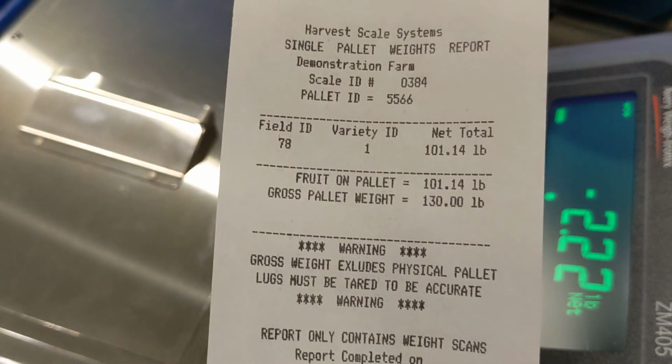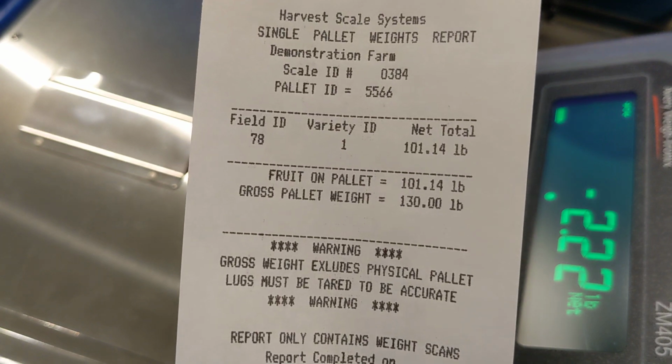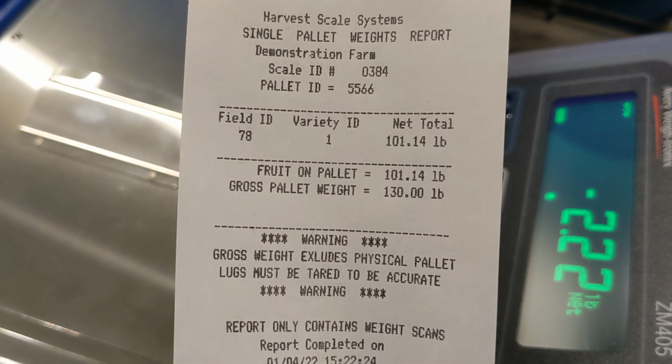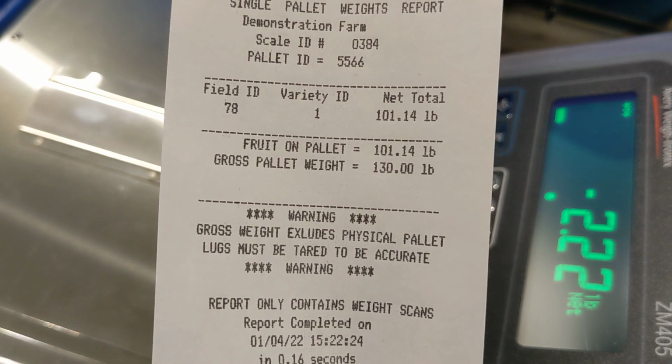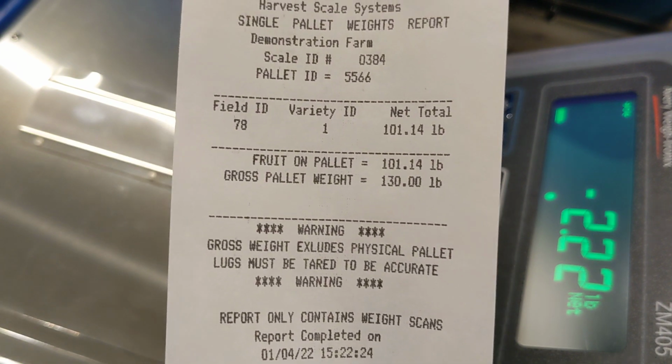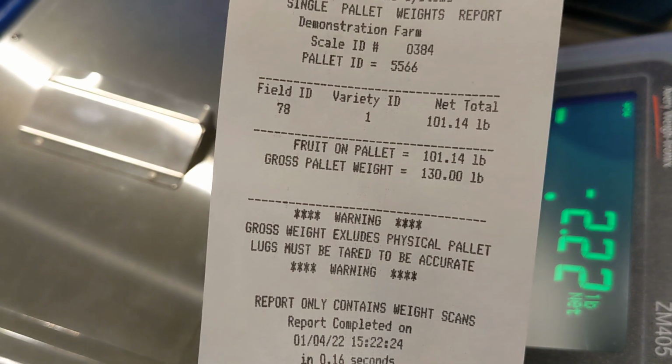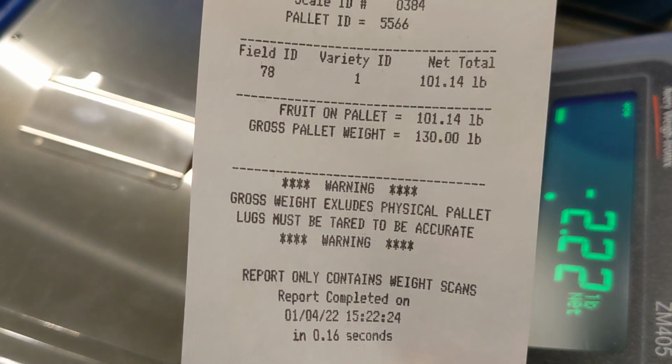And this will give you a summary of what's on an individual pallet or lot ID. You'll see there's field and variety information, as well as the gross total, which is 130 pounds. That's the weight of the tare containers and the fruit, and then just the fruit.